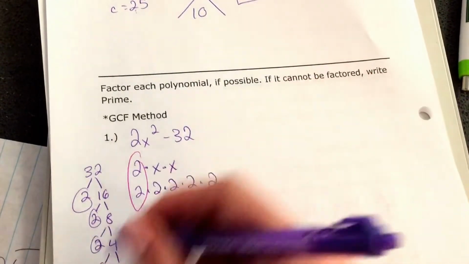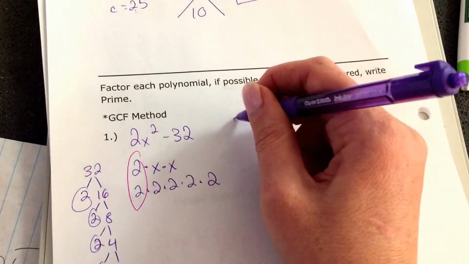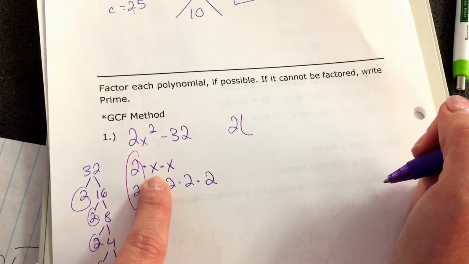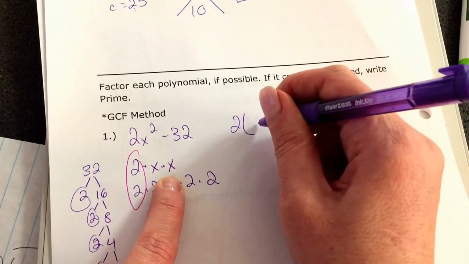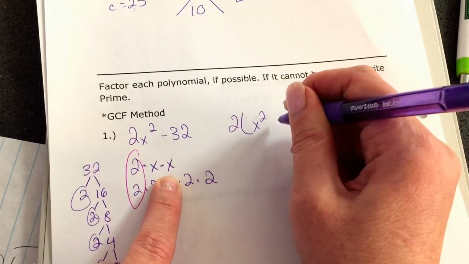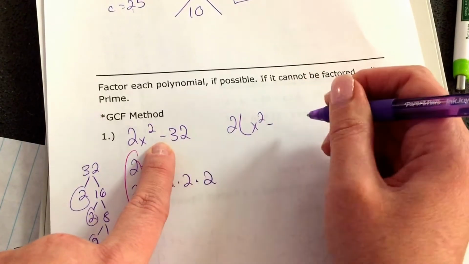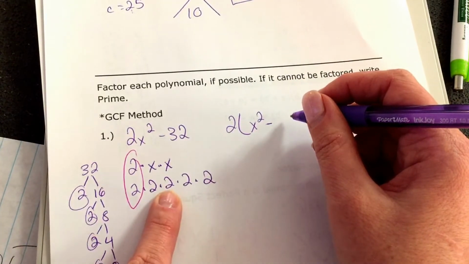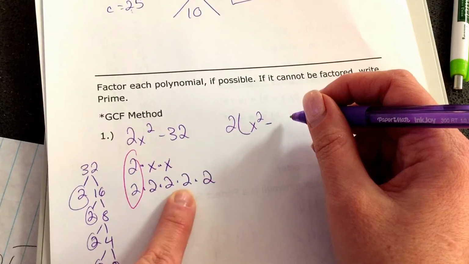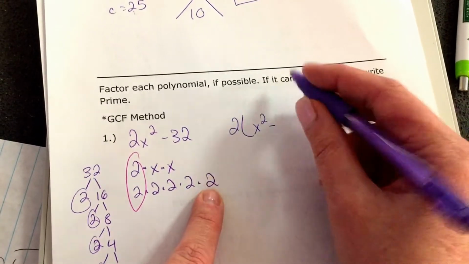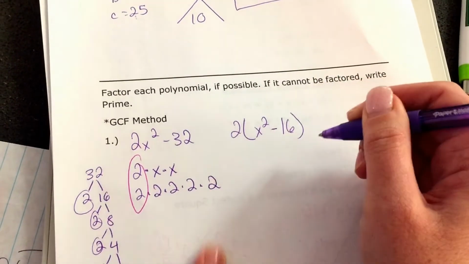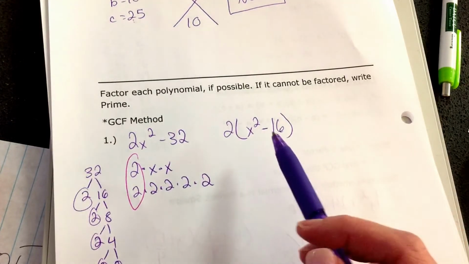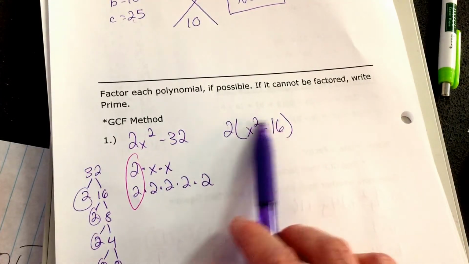What I'm noticing is a lot of students still are not seeing, once you pull out that GCF, what is left? X times x is x squared. Okay, now minus, because remember there's a minus sign right there. 2 times 2 is 4, times 2 is 8, times 2 is 16. Okay, now we have to figure out, is this a perfect square?